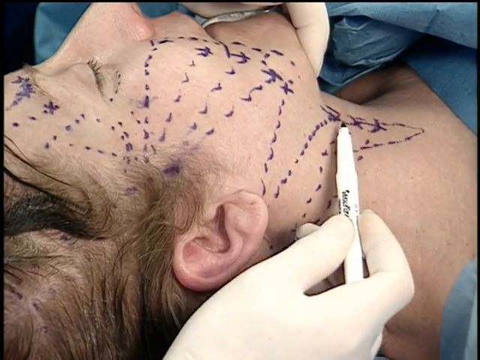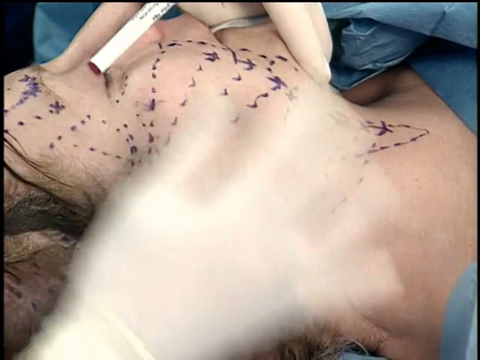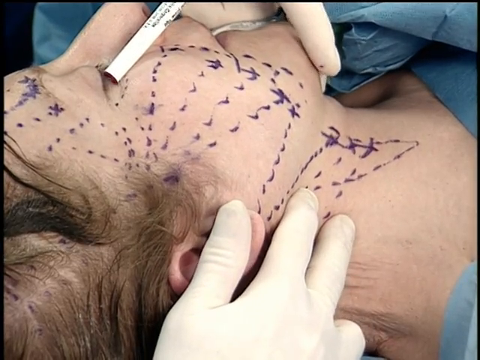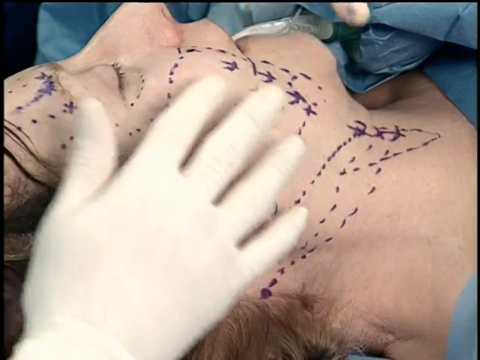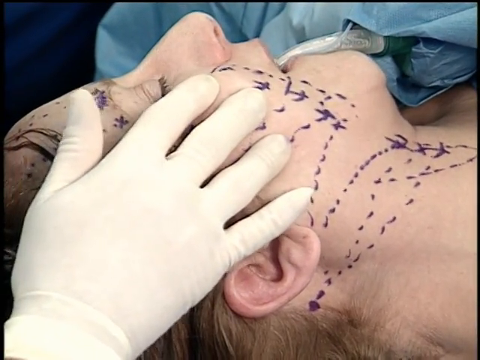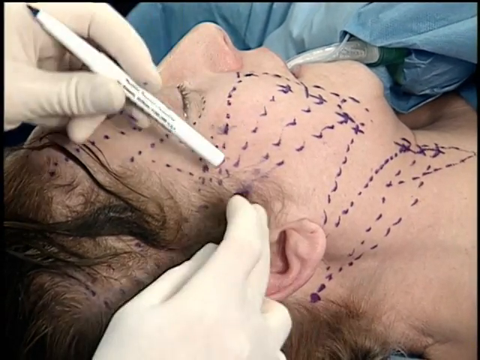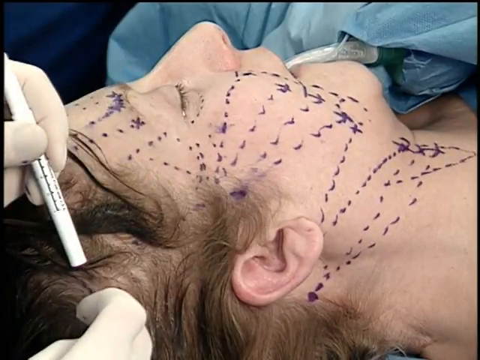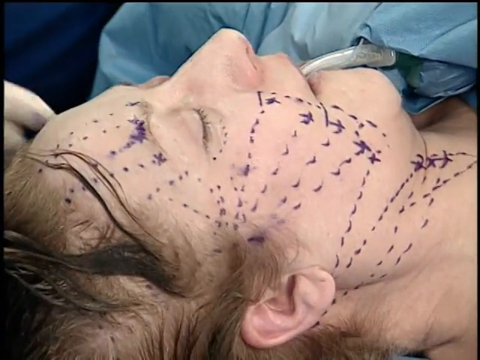So that'll allow us a good contouring of the neck, definition of the mandible, elevation of the face, both from direct N loop lifts and a U loop lift into the scalp, and elevation of the brow.